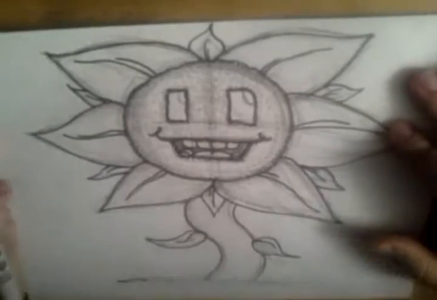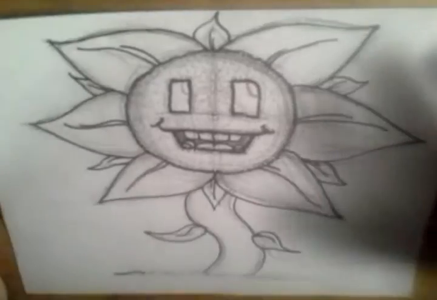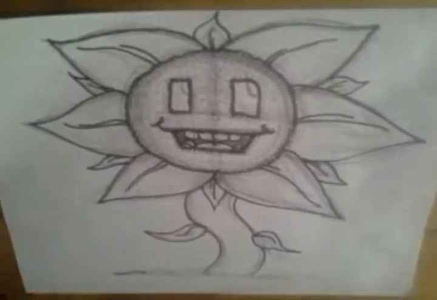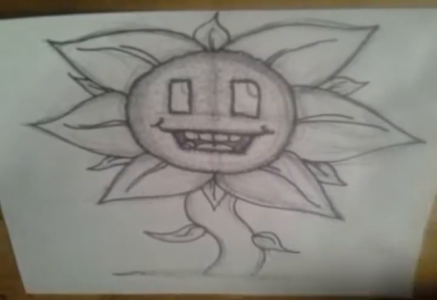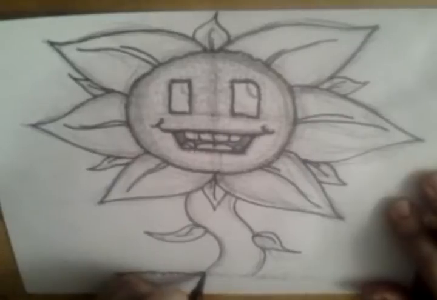Okay. Just to make sure you see the bottom here. Okay, gonna add a bit of deep ground-like details here.